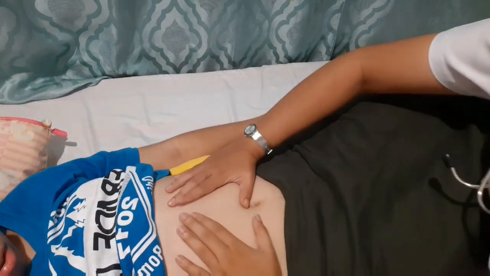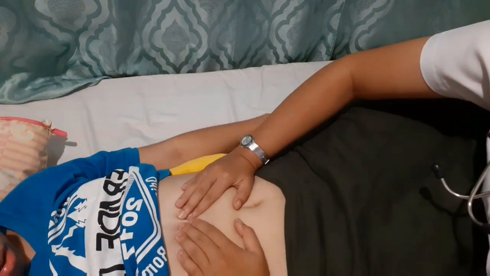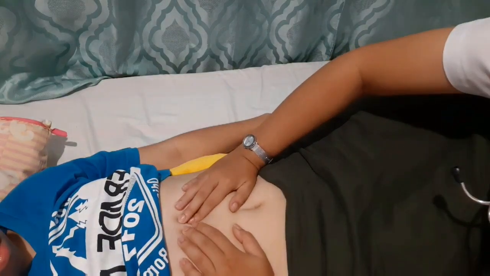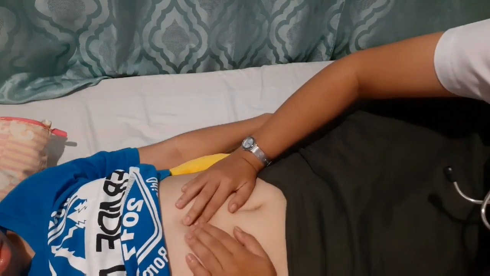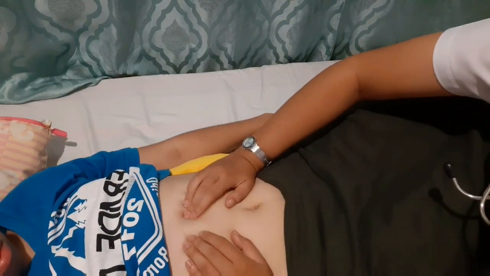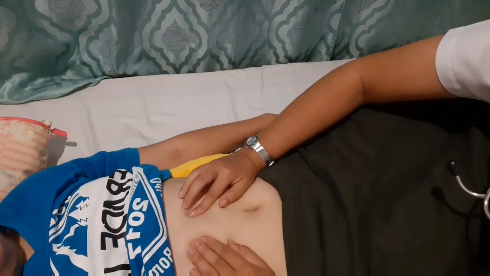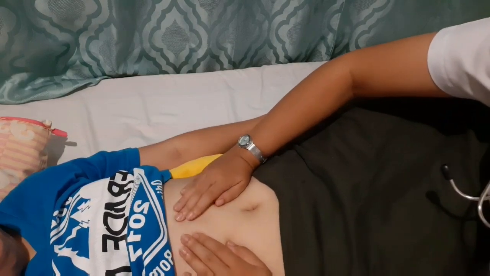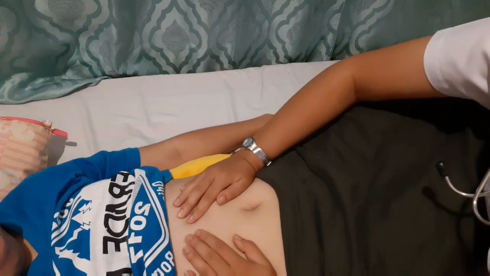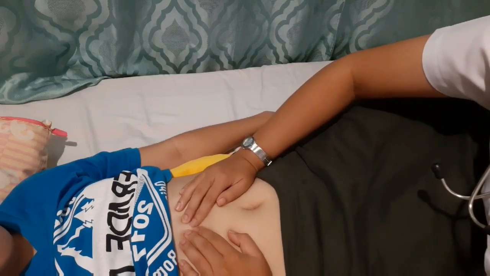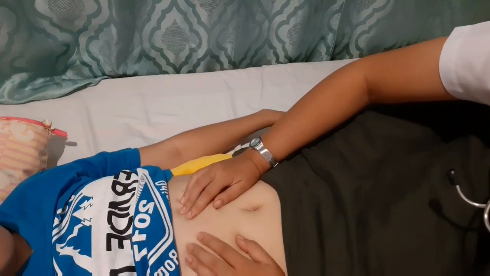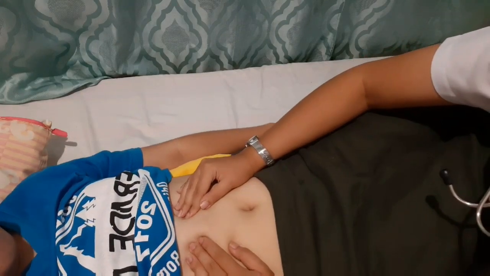First maneuver. Stand at the woman's side and face her. Palpate the fundus using both hands. Curve the fingers around the top of the uterus and feel for the fetal part lying in the fundus. Use the palm to palpate for size, shape, consistency, and mobility of the fetal part in the fundus.